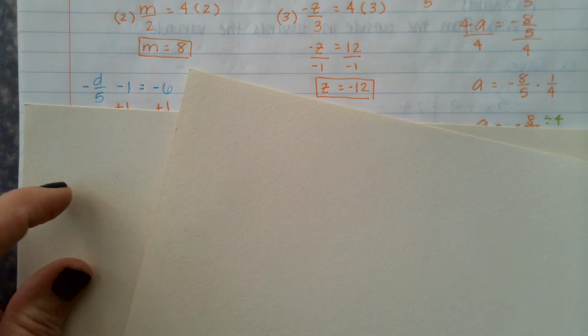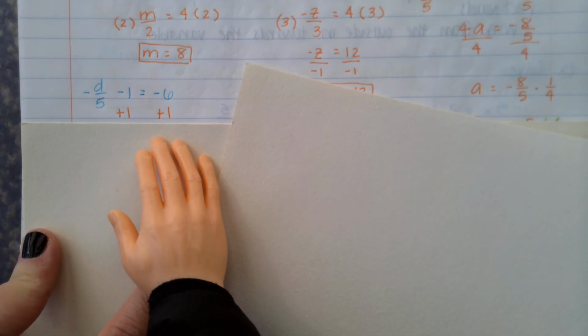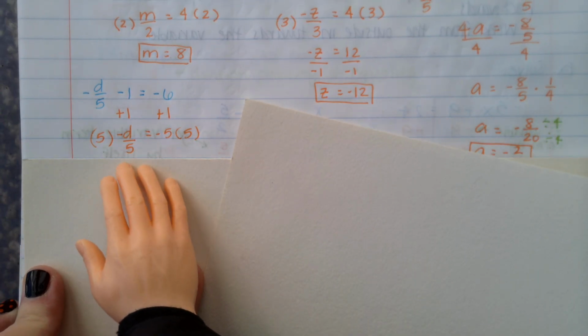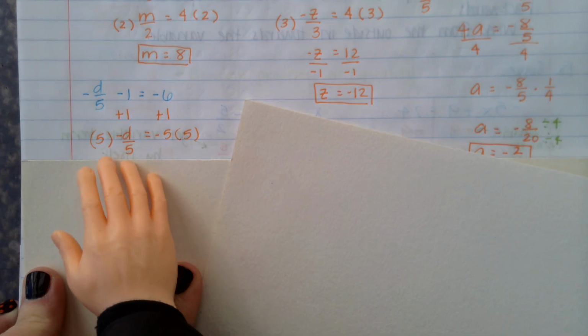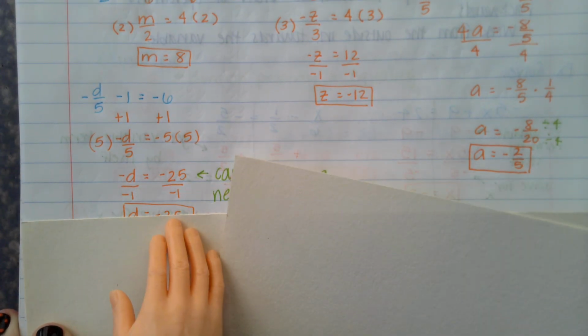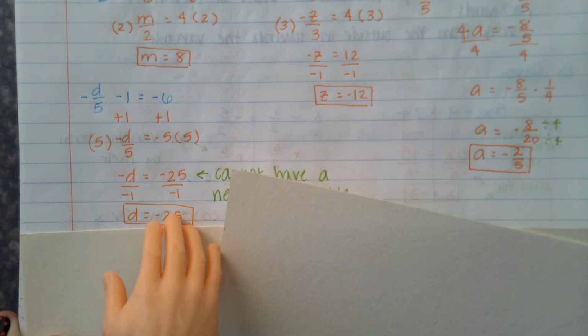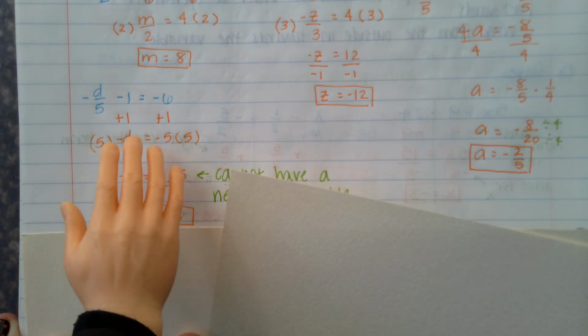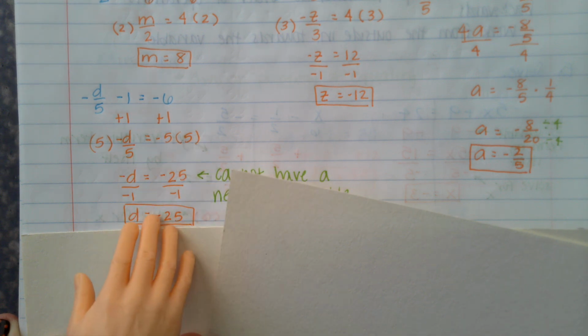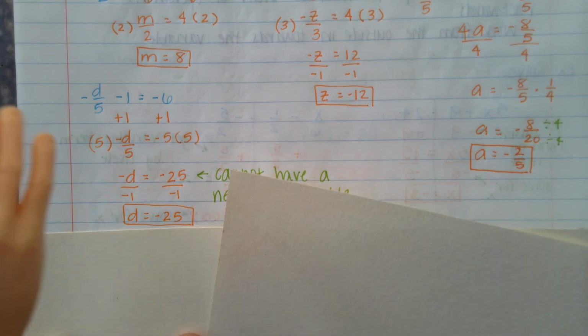Here I have d over 5 minus 1 equals 6. So the opposite of subtract 1 is add 1. And then negative d over 5 equals negative 5. Multiply each side by 5 to get negative d equals negative 25. Again, divide by negative 1 to get d equals negative 25. You could multiply by negative 5 here, and then that would jump to our answer down here and get rid of this dividing by negative 1.